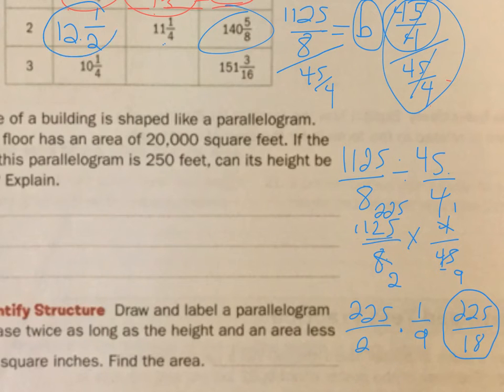Then, if I would multiply 12.5 times 11.25, I'm going to get here.